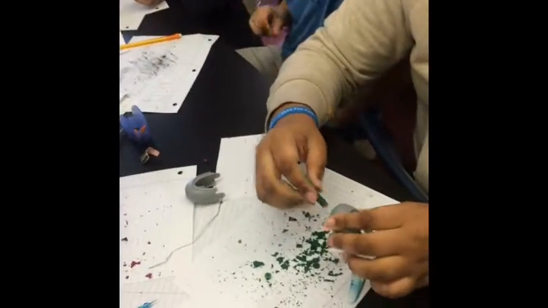Alright, this group, time to go with the shavings that you have because you don't have much time left. This group, make sure you read step 3 and follow the directions carefully. This group, we've already finished step 3.